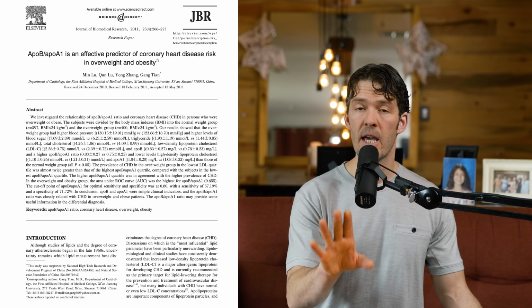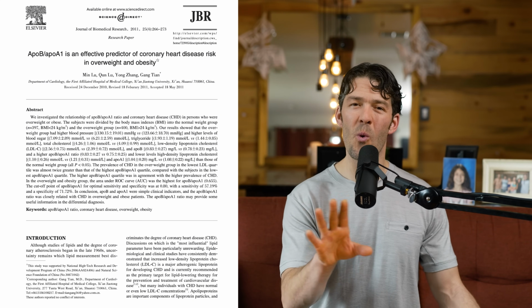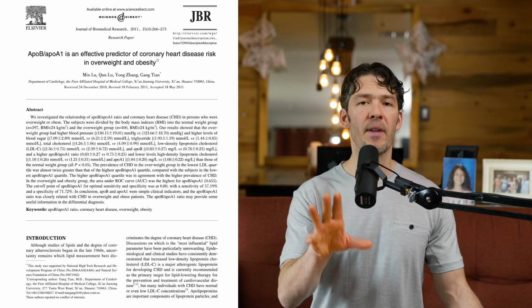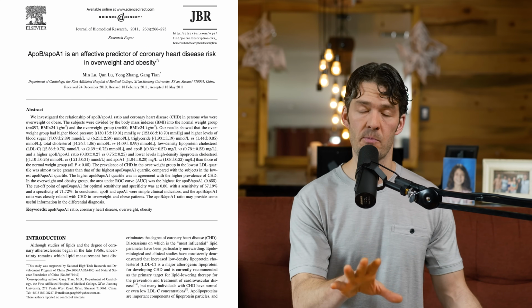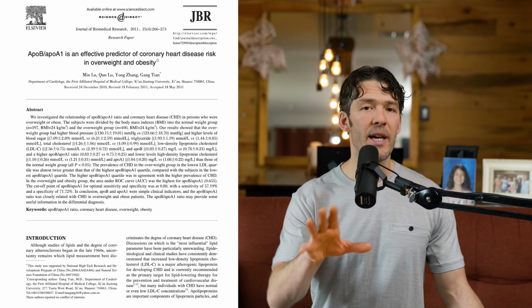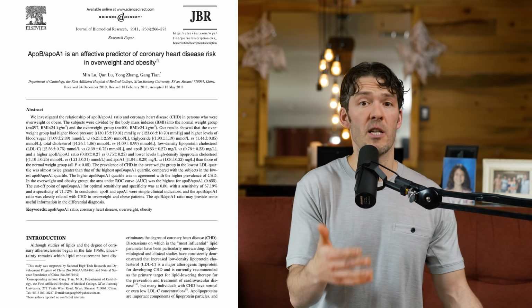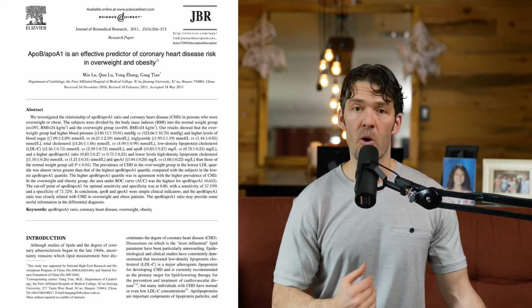We're going to talk in today's session about ApoB, the ApoB to ApoA-1 ratio, what that is, what that means, and how to look at that from a more nuanced perspective. We're going to talk about advanced cardiovascular risk assessment using lipoprotein particle assessment.